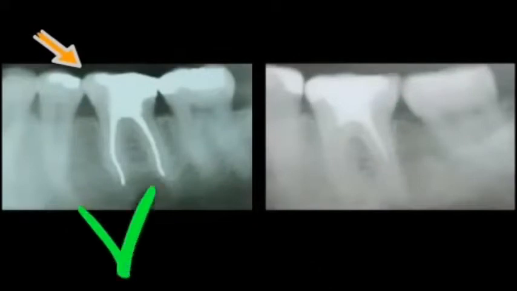On the left, you see an X-ray of a tooth with a good root canal treatment. The interior of the tooth has been homogeneously and tightly filled right down to the root end. On the X-ray, it's the light strip within the interior of the tooth. Such a tooth is able to provide valuable service for an entire lifetime.